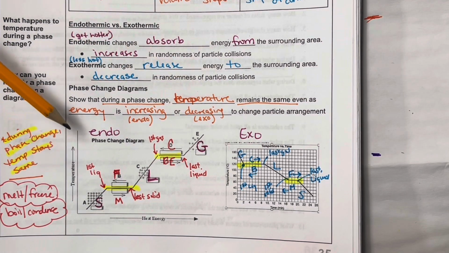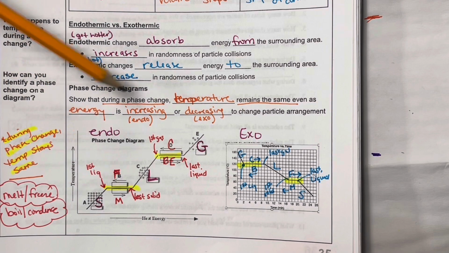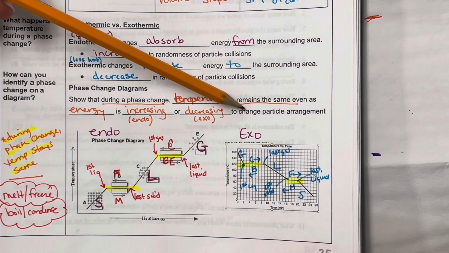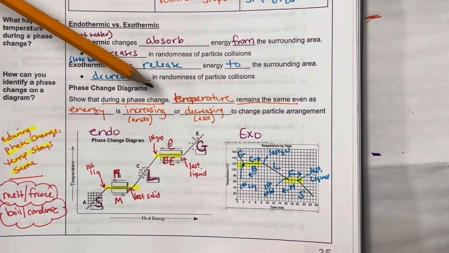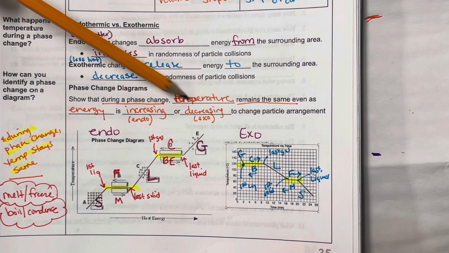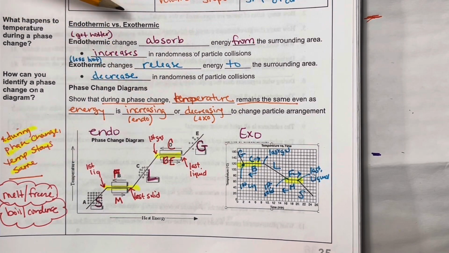Now, heat energy is still being absorbed or released, but that absorbing or releasing of energy is changing particle arrangement, so it's either making or breaking those associations between particles. But the actual temperature or average kinetic energy of the substance is going to remain the same throughout the phase change.